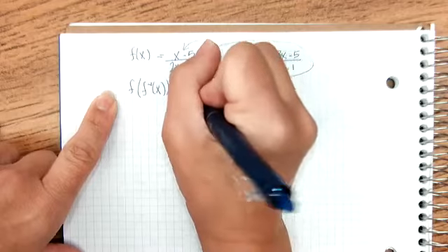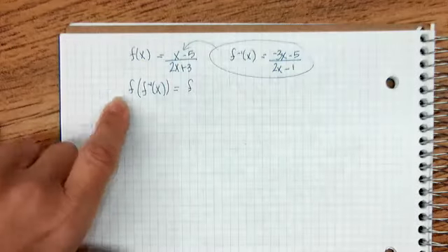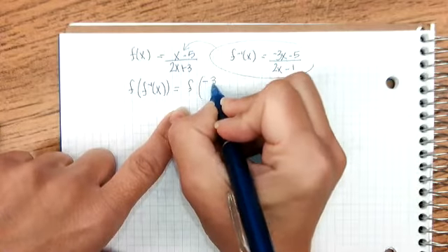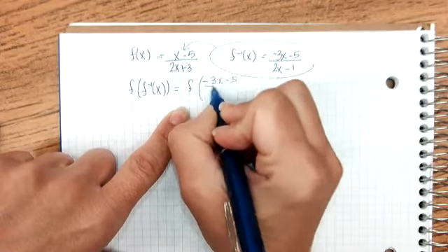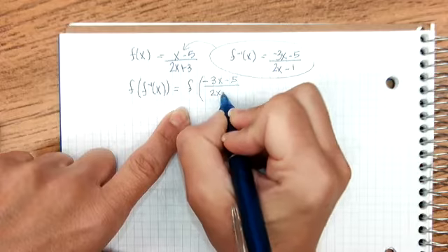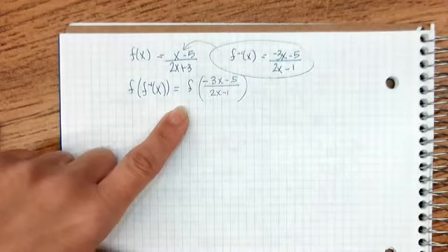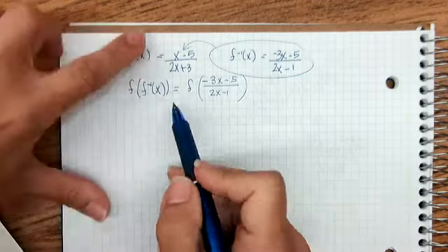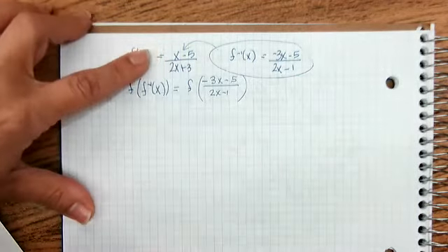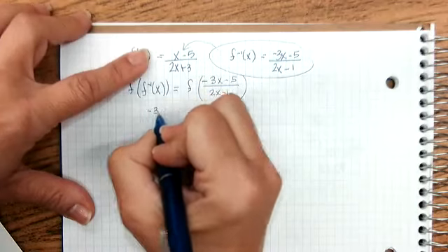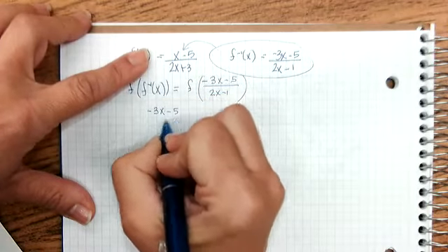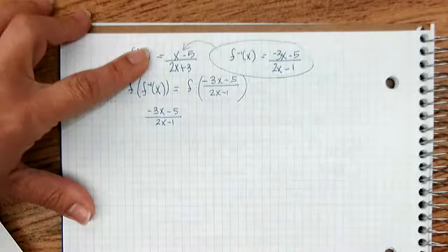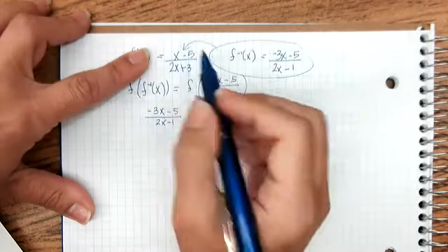So this is going to become f of my inverse, which is negative 3x minus 5 over 2x minus 1. Okay, and here are your complex fractions. Here we go. X comes out, negative 3x minus 5 over 2x minus 1 goes in, and then minus 5.